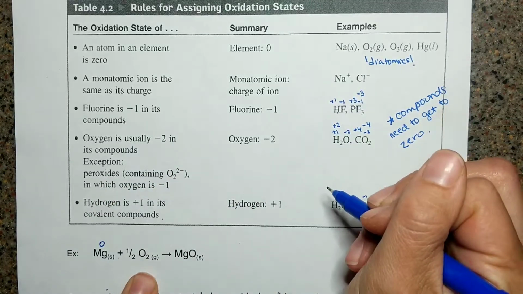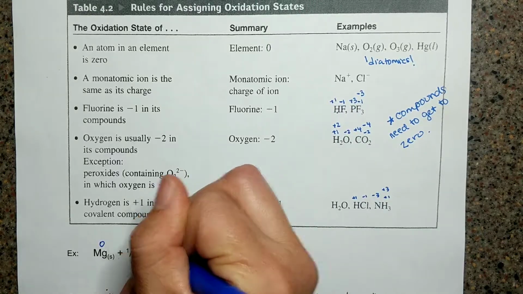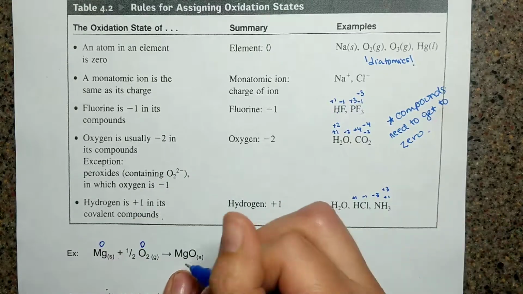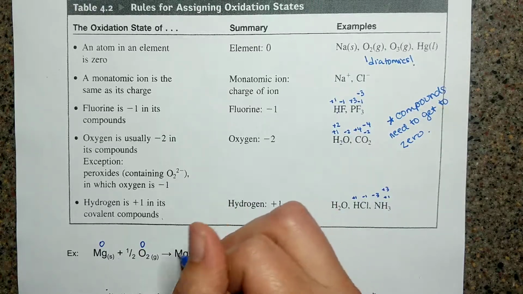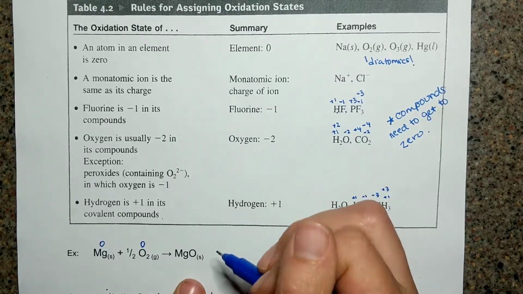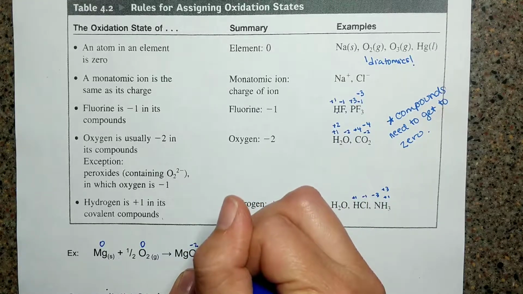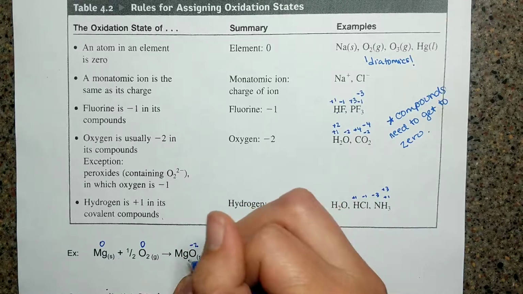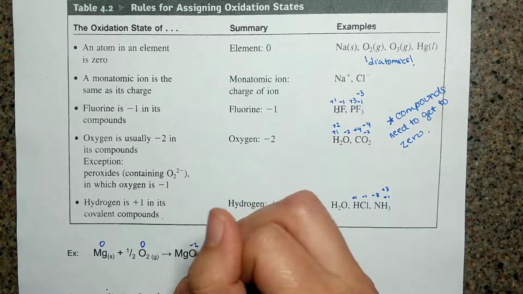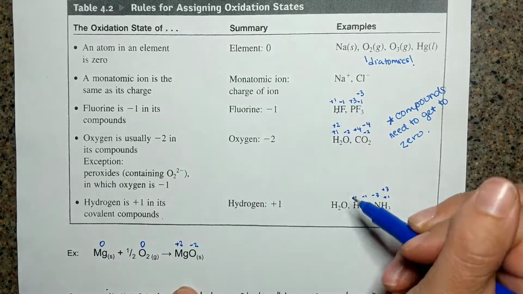Here I have oxygen. It's a diatomic in its elemental form, so that has a charge of 0. And then I have magnesium oxide. Now these are in compounds, so I have to do a little calculation to figure out my oxidation numbers. I know oxygen is always -2, and I only have one of them. Overall, my charges for the atoms and ions in my molecules need to total up to 0. So magnesium must have had a charge of +2.